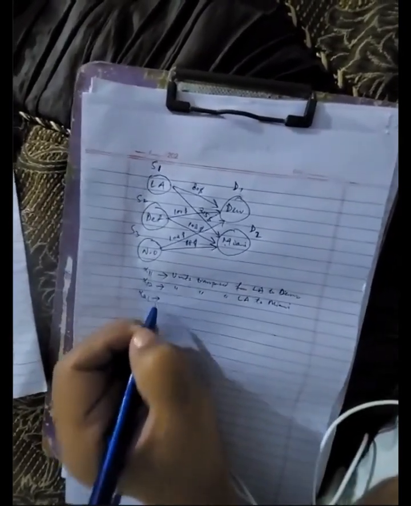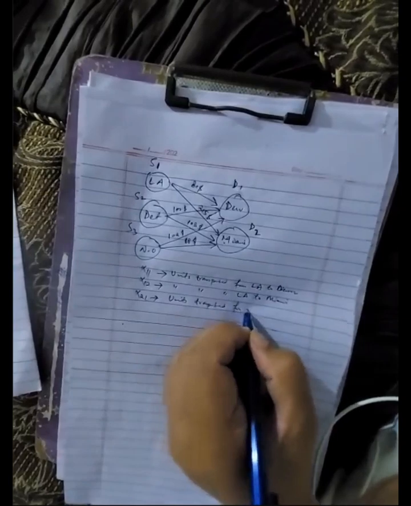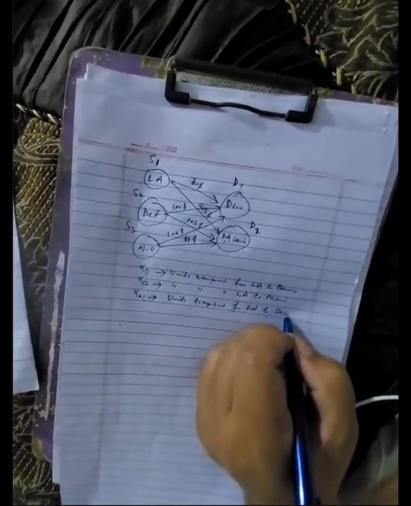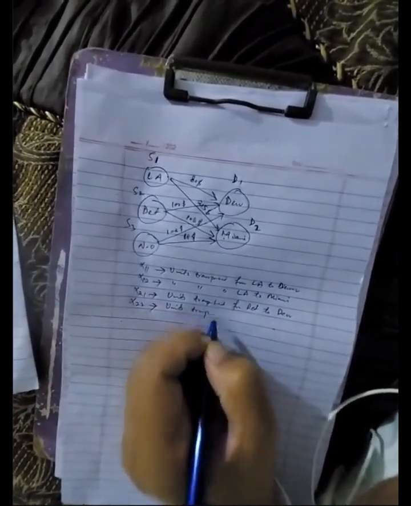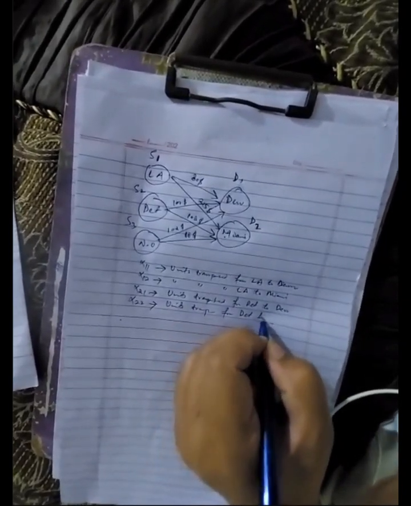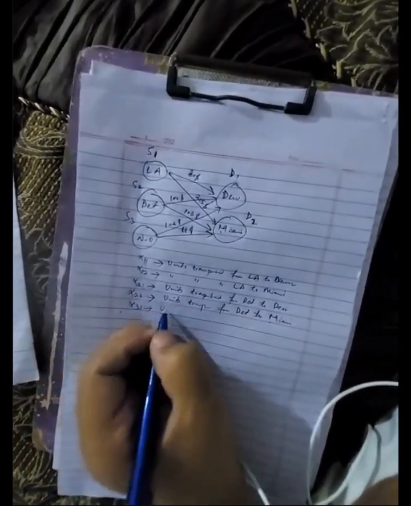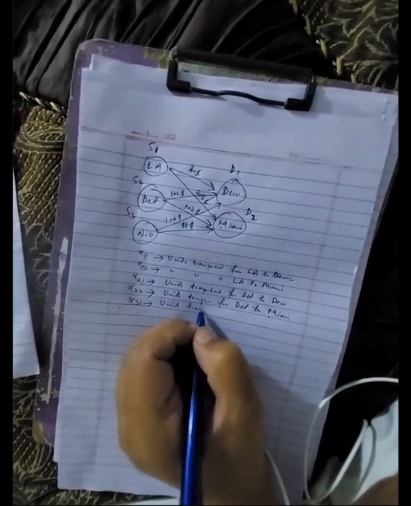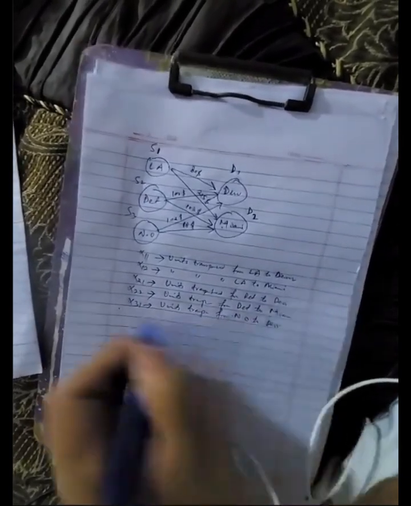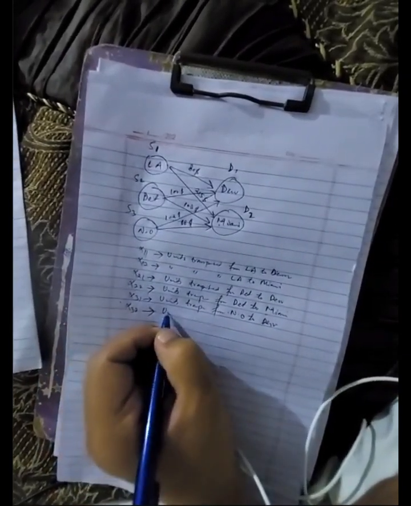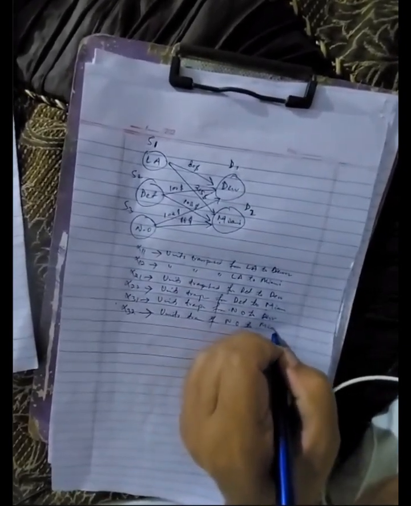Similarly, X21 is units transported from Detroit to Denver, and X22 is units transported from Detroit to Miami, and X31 is units transported from New Orleans to Denver, and X32 is units transported from New Orleans to Miami.